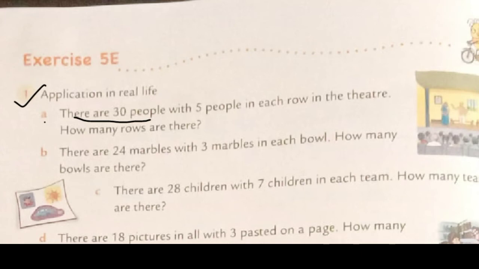How many rows are there? So here we have to find out how many rows there will be if 5 people are standing in one row, and we have to arrange 30 people like this.